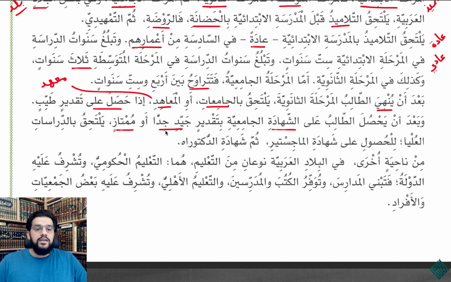بتقدير جيد جدا أو ممتاز. يلتحق بالدراسات العليا. الدراسات العليا means postgraduate studies. بالدراسات العليا للحصول على, to acquire or to attain, شهادة الماجستير. الماجستير is the master's degree. ثم شهادة الدكتوراه, and then the PhD certificate. ثم شهادة الدكتوراه, PhD, الدكتوراه.